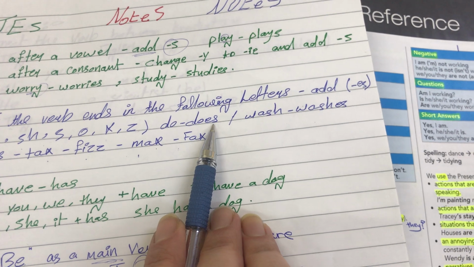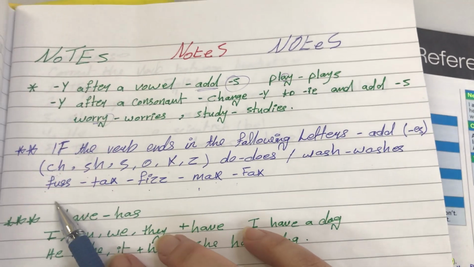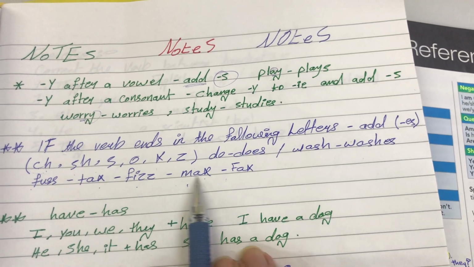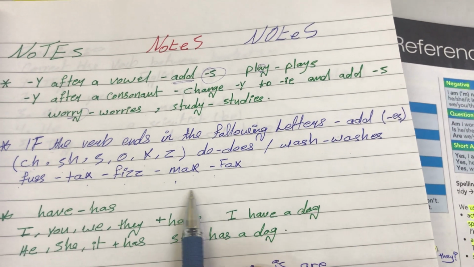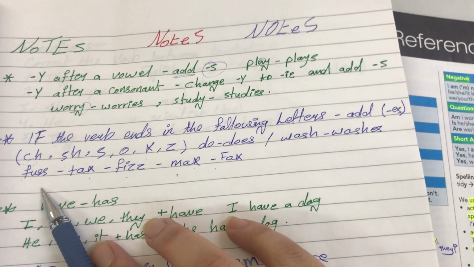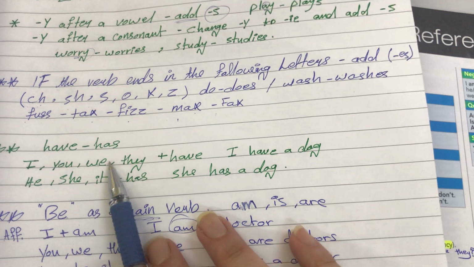We added ES. Wash, washes. Fuss, tax, fizz, max, fax. They become faxes, maxes, fizzes, taxes, fusses. Note number 3.